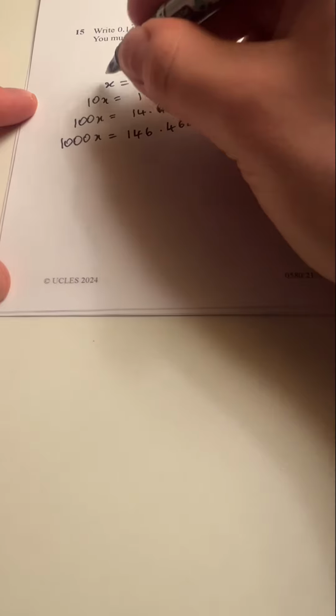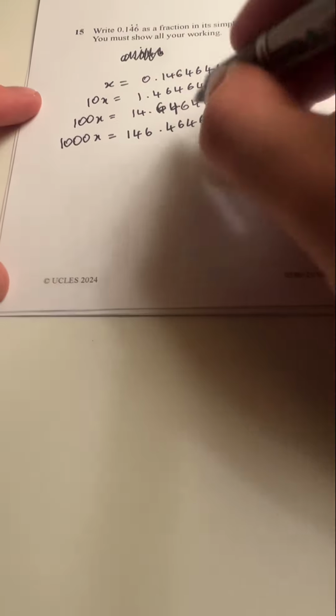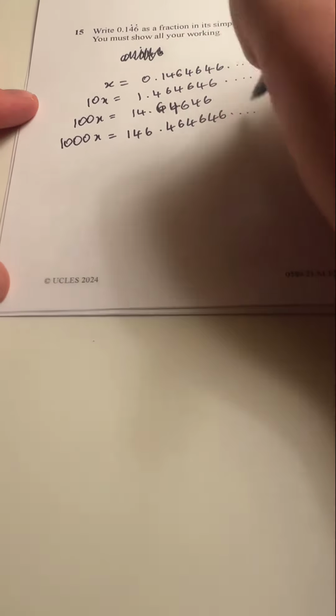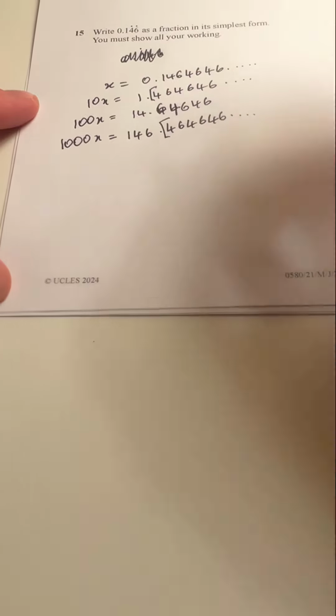if we look at what's after each decimal, for the x, the 10x, the 100x, and the 1000x, I want to be able to subtract them such that I'll be left with a whole number. So if I subtract this line from the 100x line, I'm not going to be left with a whole number because what follows the decimal is not the same. Whereas if I subtract the 10x from the 1000x, I'm subtracting 46 and I'm subtracting 46 as well, which means I'll just have whole numbers on both sides.